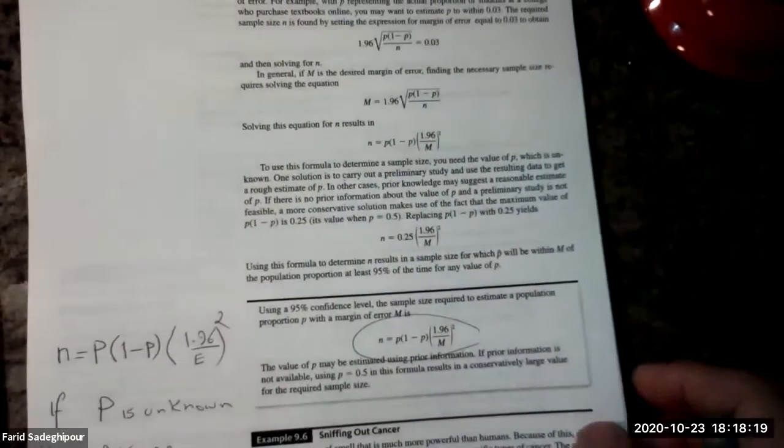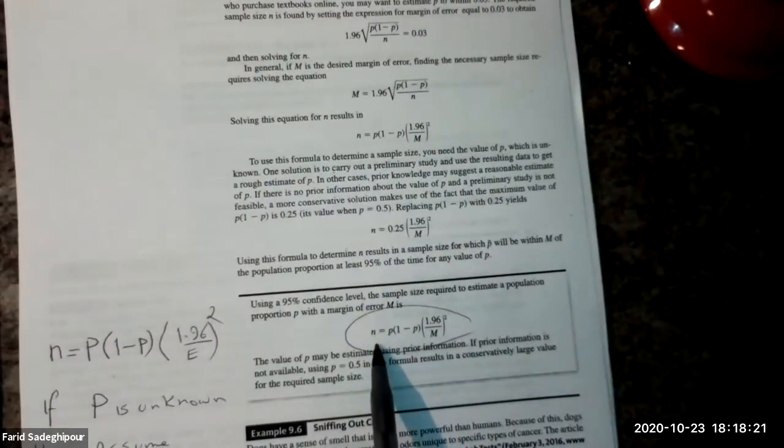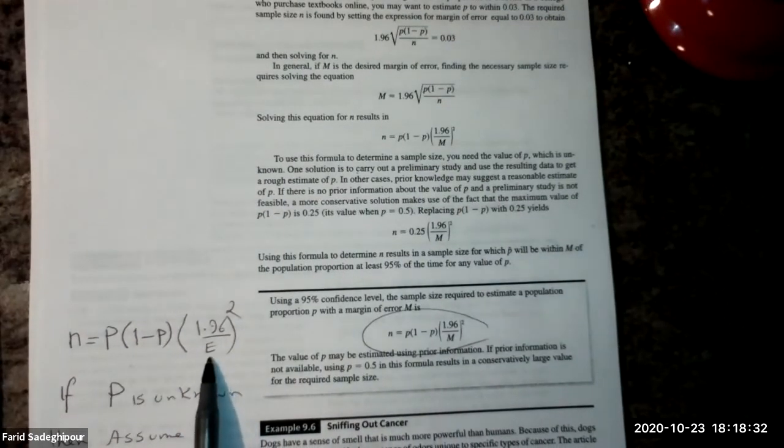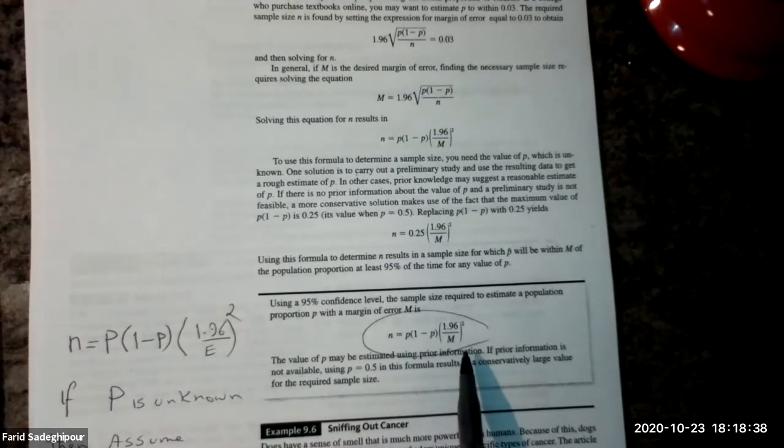9.4 is just one formula. What if you want to find the N? What if you want to find what size sample we should pick? If you already know the p-value and you know the margin of error, you could actually find your N value from this formula. So 9.4 has only one formula. That's it, and it is this one.